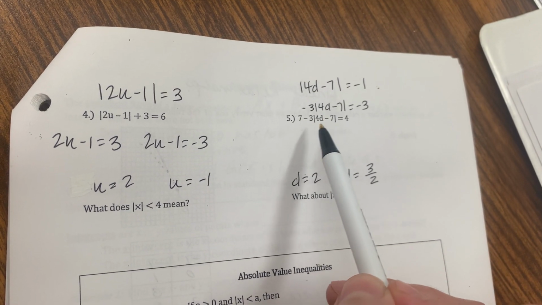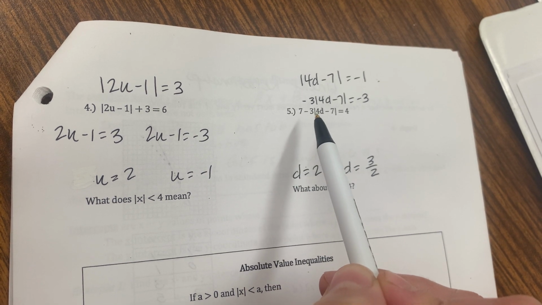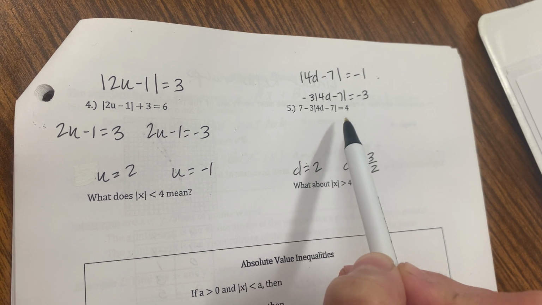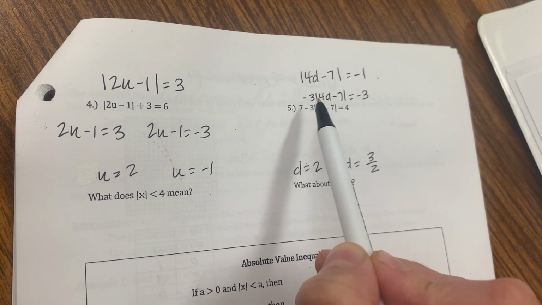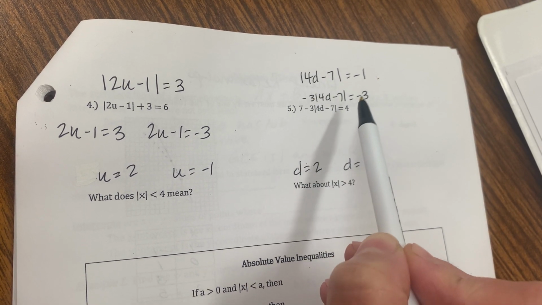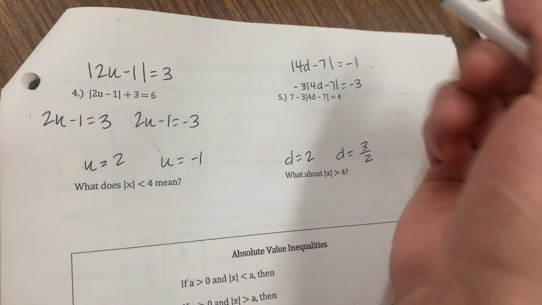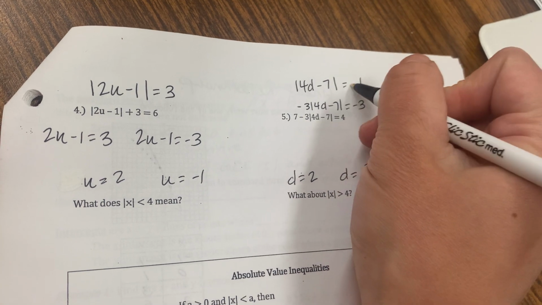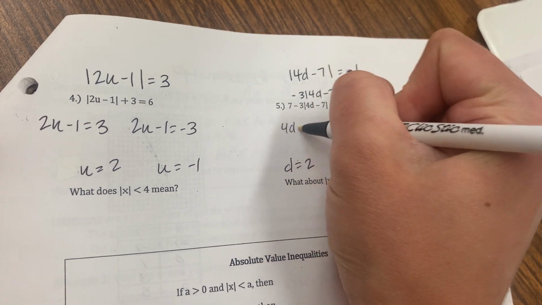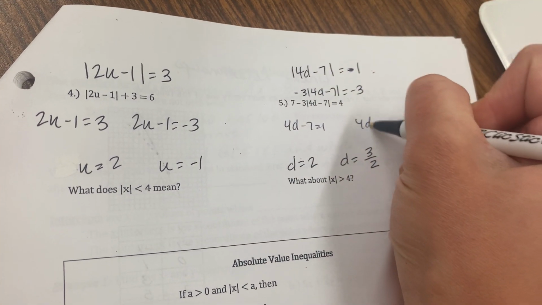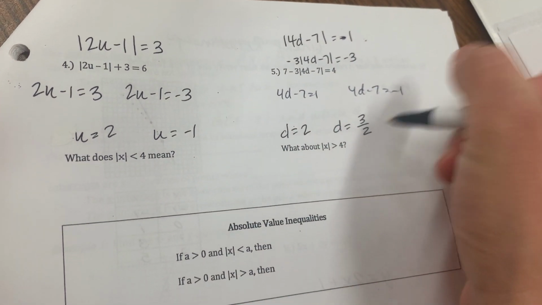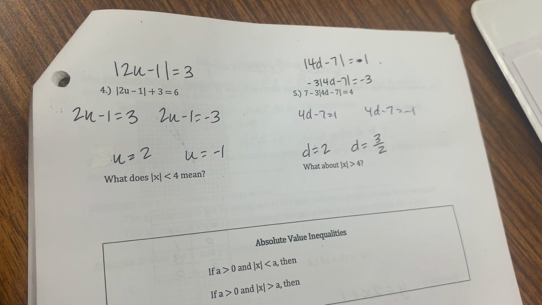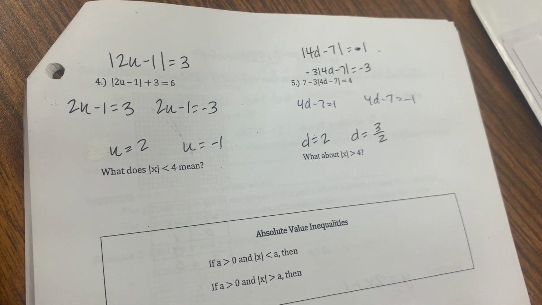And here, you have to get this by itself. Well, I'm sorry, the absolute value bars by themselves. So remove the positive 7 by subtracting, and you will get a negative 3. Then from this equation on, divide both sides by negative 3. This is your equation. So you're going to set up, it should be positive 1. 4d minus 7 equals 1. 4d minus 7 equals negative 1. And then you would have gotten your 2 solutions. Okay. If you need to pause on a separate sheet of paper, try it again, that's fine.